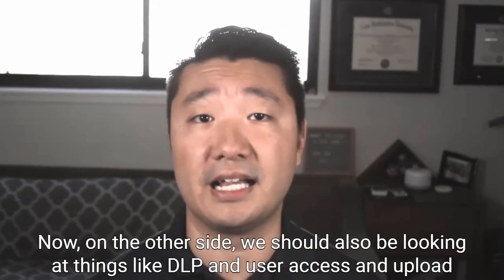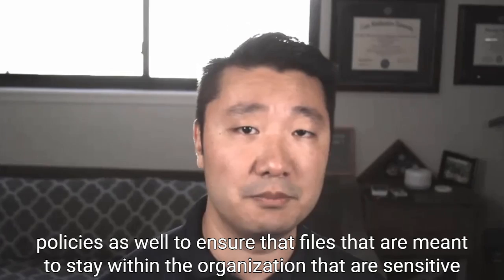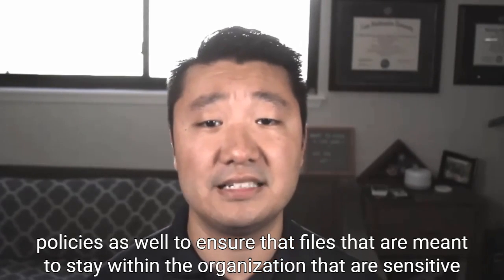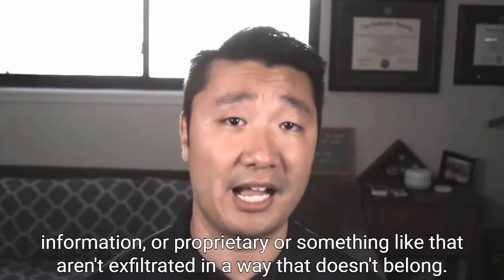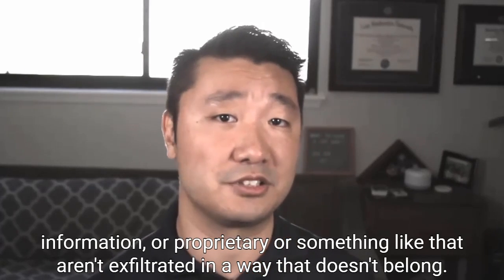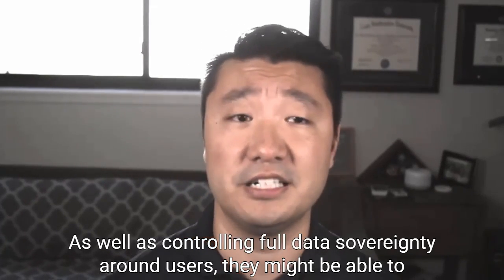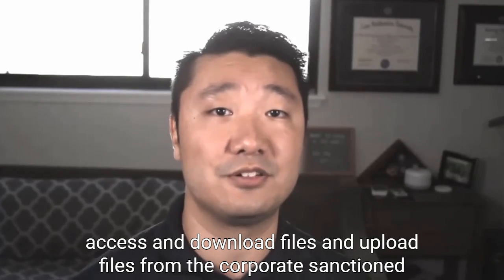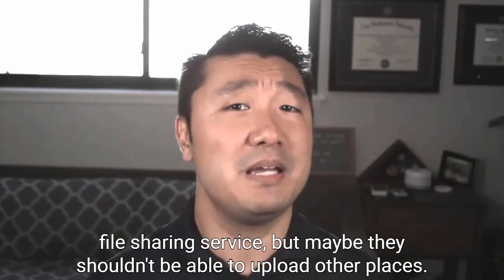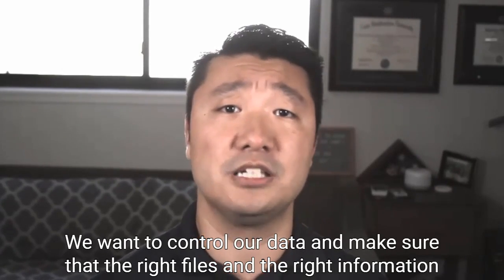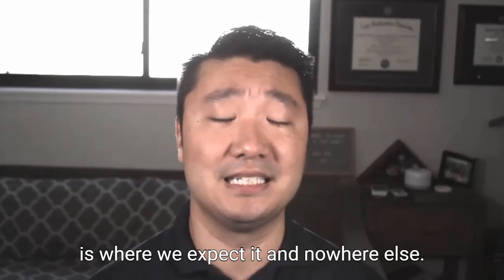Now, on the other side, we should also be looking at things like DLP and user access and upload policies as well to ensure that files that are meant to stay within the organization, that are sensitive information or proprietary or something like that, aren't exfiltrated in a way that doesn't belong. As well as controlling full data sovereignty around users. They might be able to access and download files and upload files from the corporate sanctioned file sharing service, but maybe they shouldn't be able to upload other places. We want to control our data and make sure that the right files and the right information is where we expect it and nowhere else.